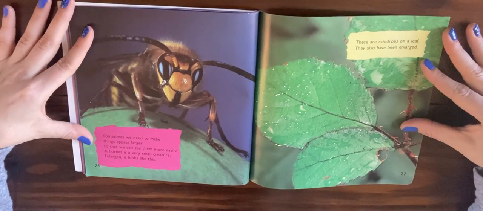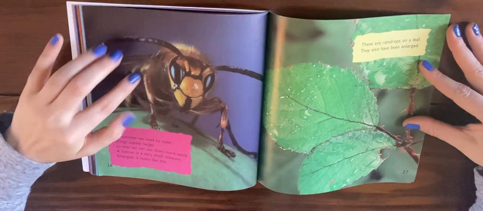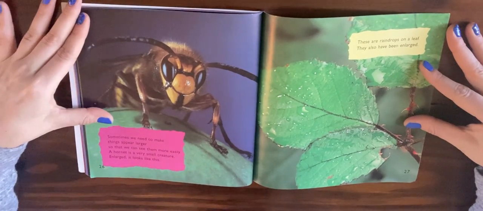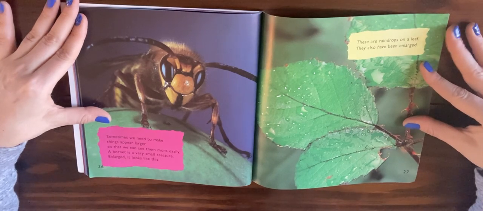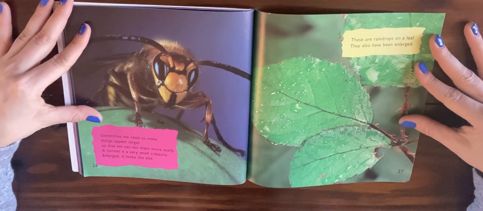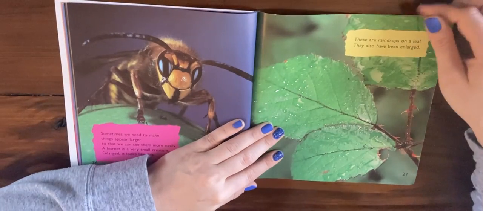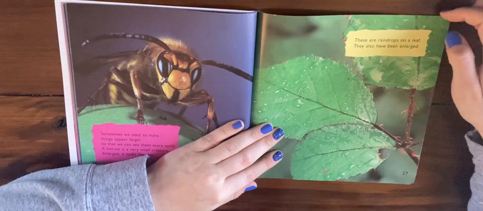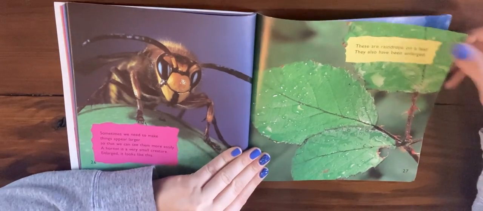Sometimes we need to make things appear larger so that we can see them more easily. A hornet is a very small creature, but when you enlarge it, it looks like this. There are tools that scientists use to make things look bigger, like magnifying glasses or microscopes. These are raindrops on a leaf. They have also been enlarged or made to look bigger.